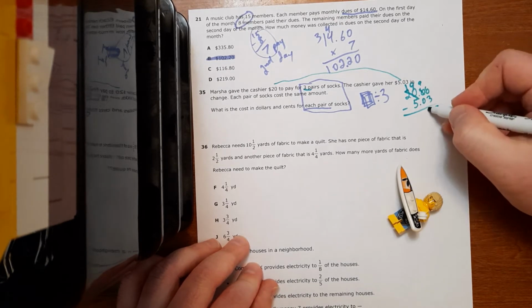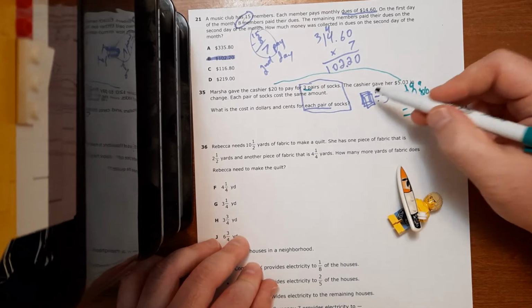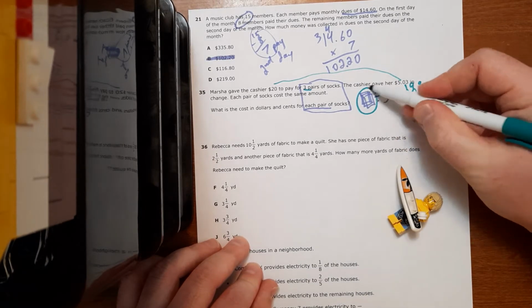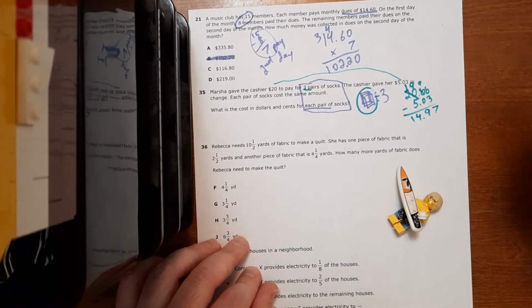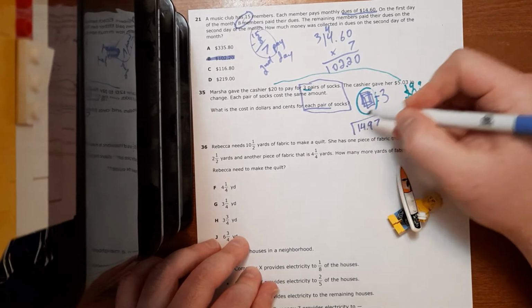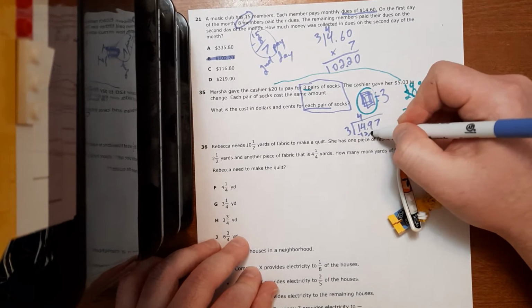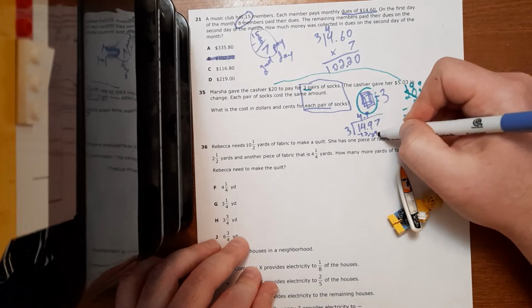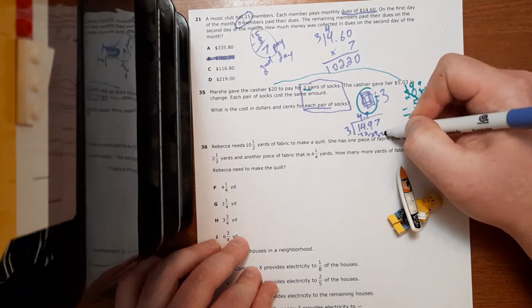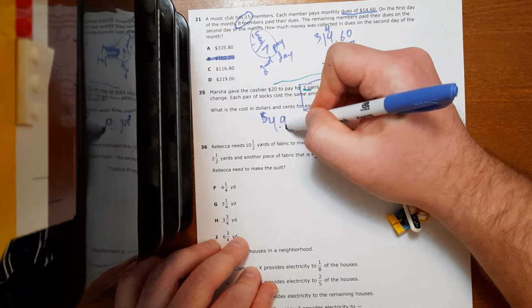Okay, that's enough explanation. Go through here, and I've got that much that I paid. So I can take that, I split it up between my 3 socks, and I'm going to get $4.99.